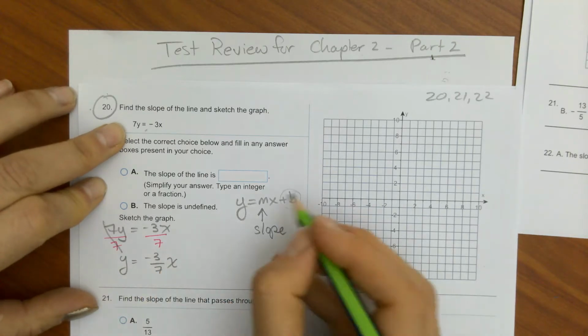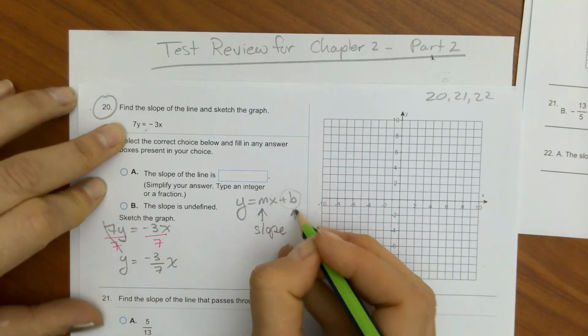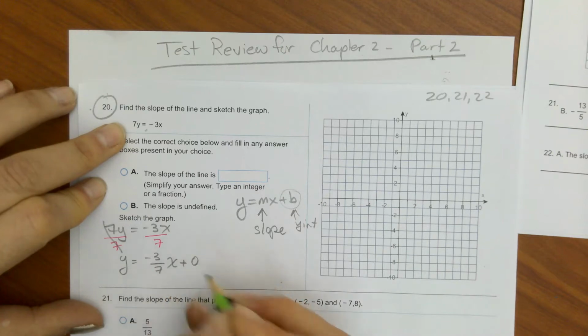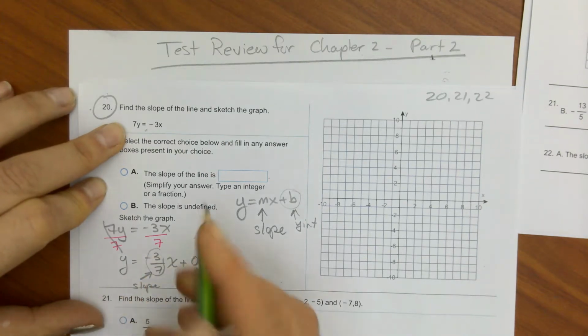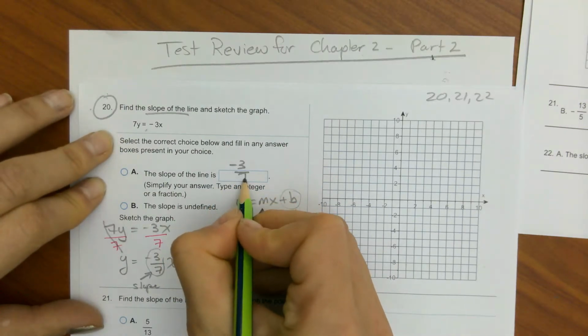So it doesn't quite look the same. If you're missing your y-intercept number here at the end, you can just go plus 0. That means your y-intercept is 0. And here your slope is this. So what does it say? What is the slope? So type it in here, negative 3 over 7.